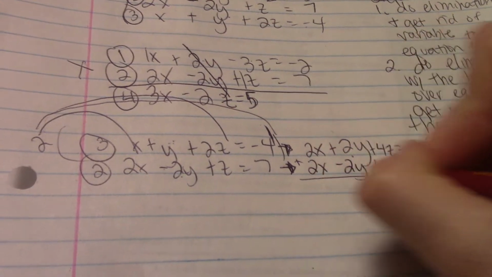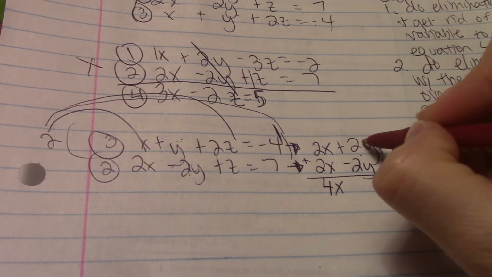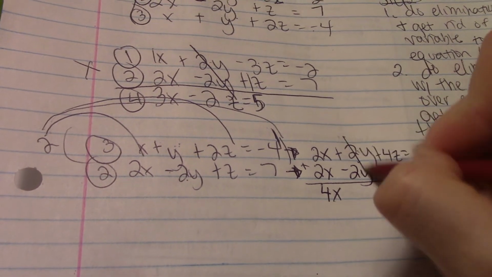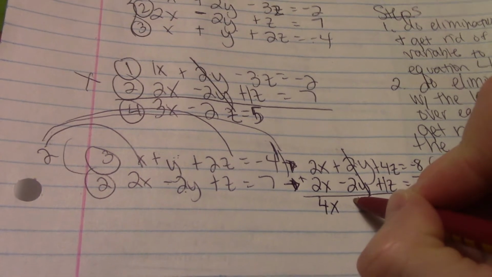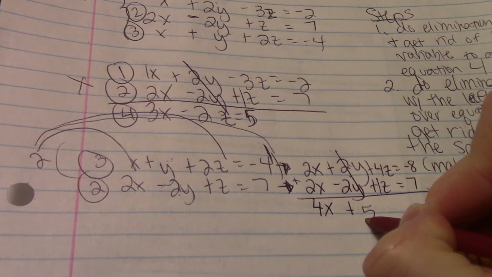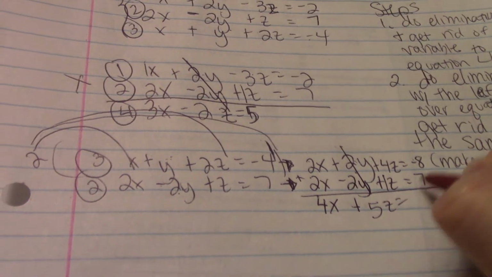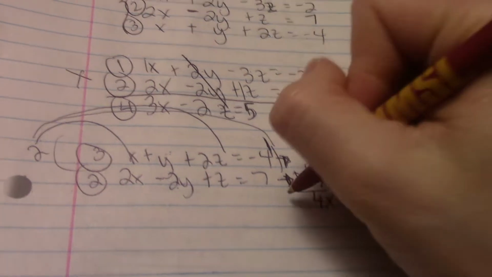So we're going to add them again. So 2x plus 2x makes 4x. 2y plus negative 2y goes away. 4z plus 1z is plus 5z. Negative 8 plus 7 equals negative 1. So this is equation 5.